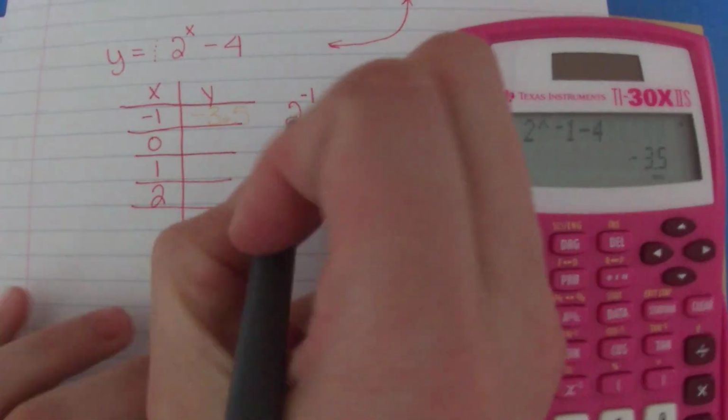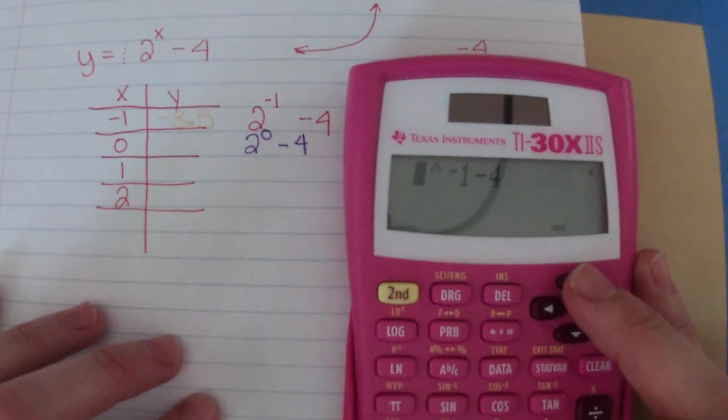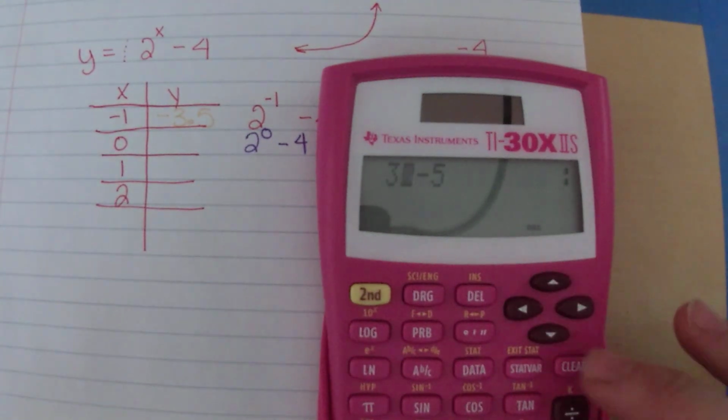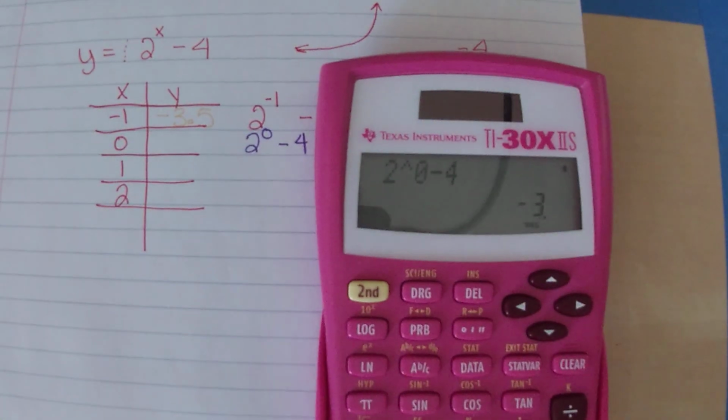Okay, then we're going to do 2 to the 0 minus 4. And again, you can just move your calculator up if you want to, scroll up, and then move your cursor over and just change this 1 into a 0. Now again, remember anything to the 0 power is 1. So this really says 1 minus 4, which is why we get an answer of -3.